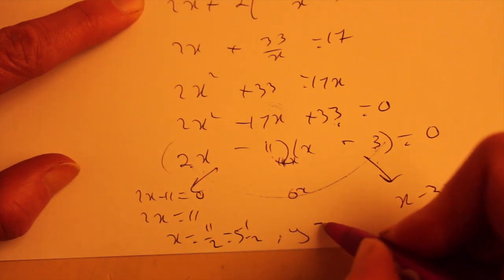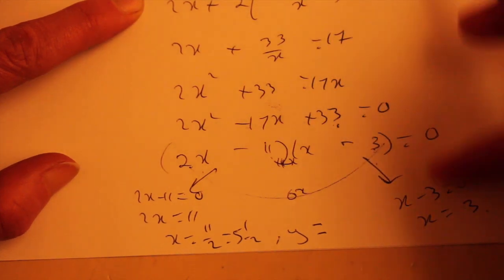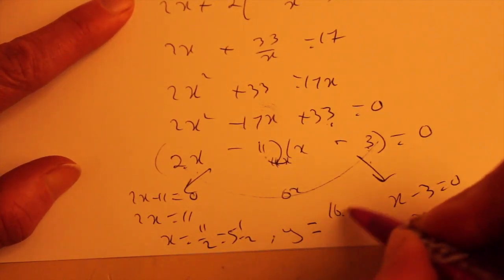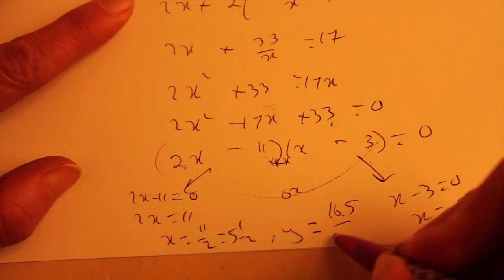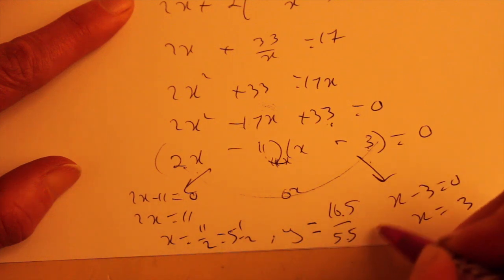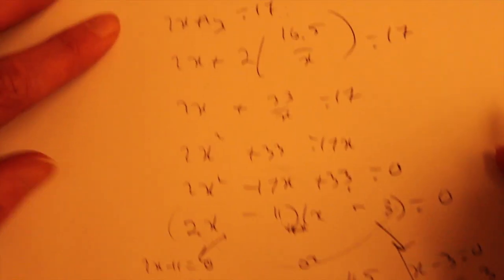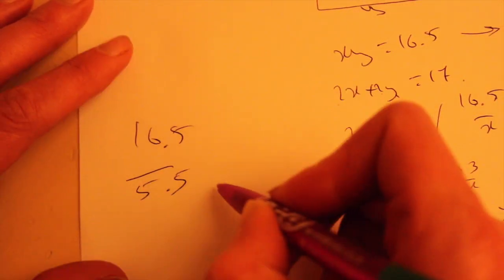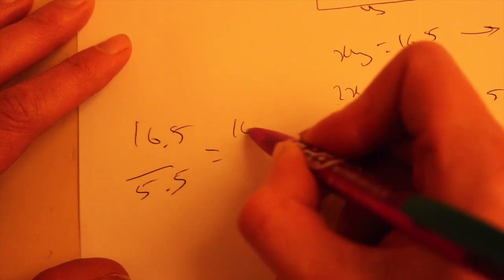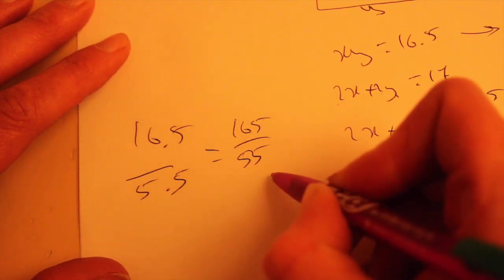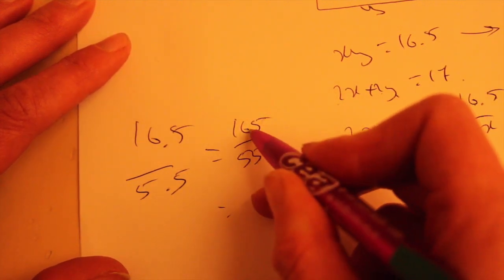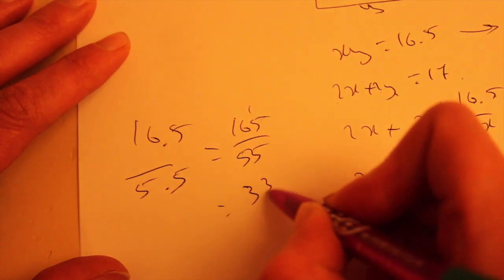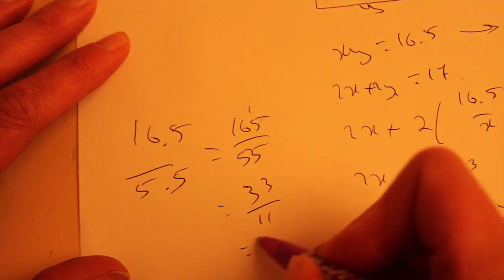Y is 16.5 over x. It's turning out to be quite nasty on this side. 16.5 divided by x, which is 5.5. I'm going to decide to do that. So that's 16.5 divided by 5.5. What I would do there is multiply top and bottom by 10. Multiply both by 5. 5 goes into that 3 times with 1 over. 5 goes into that 3 times. Dividing that by 5 gives me 3.